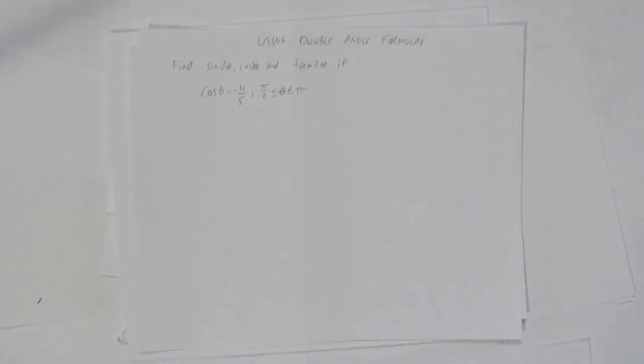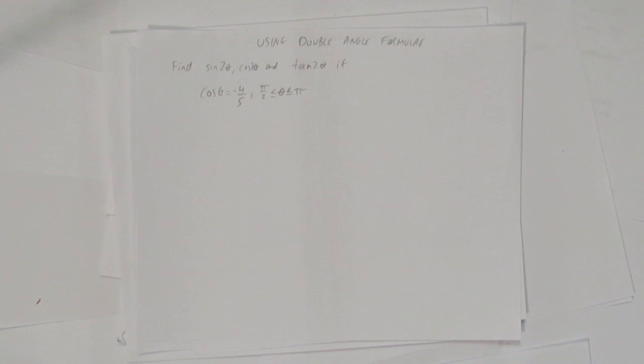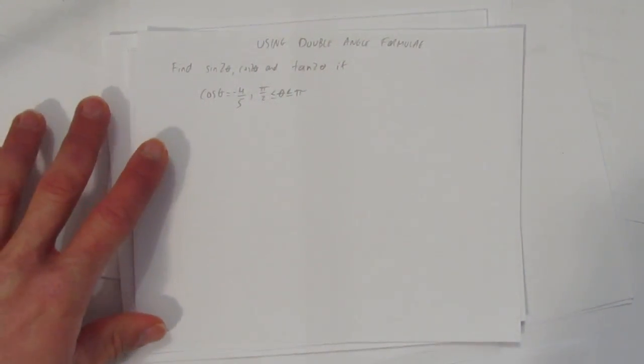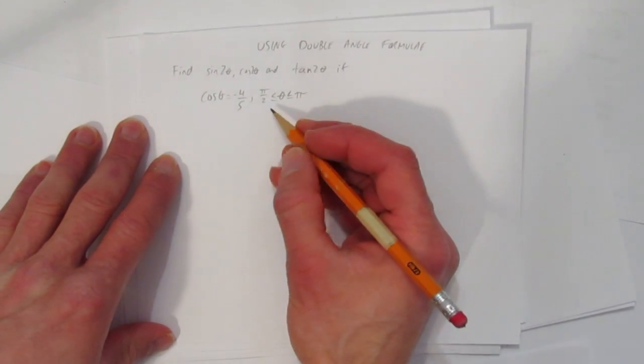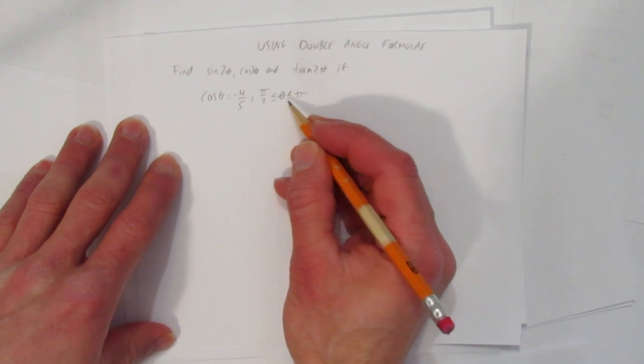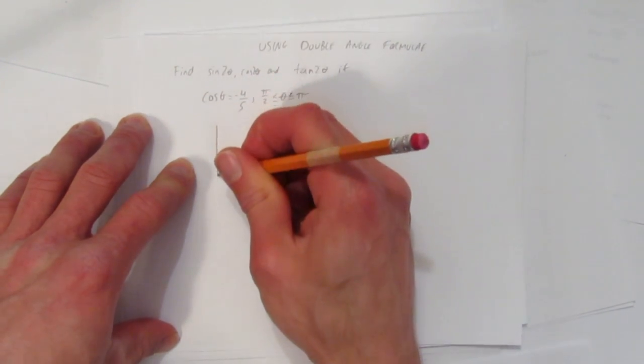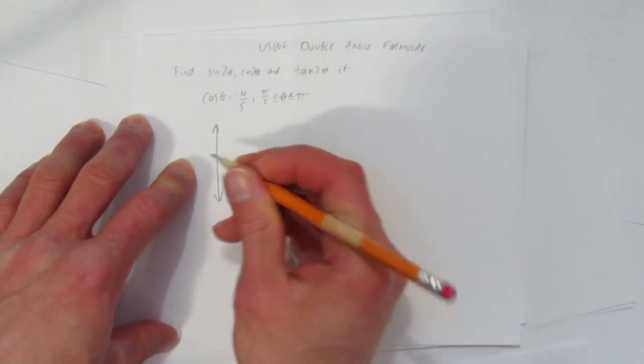In this video, we'll look at using double angle formulae. In particular, the question asks us to solve for sine of 2 theta, cos of 2 theta, and tan of 2 theta if we know that cos of theta is negative 4 over 5 and theta is between pi over 2 and pi. So that's going to put us in quadrant 2.